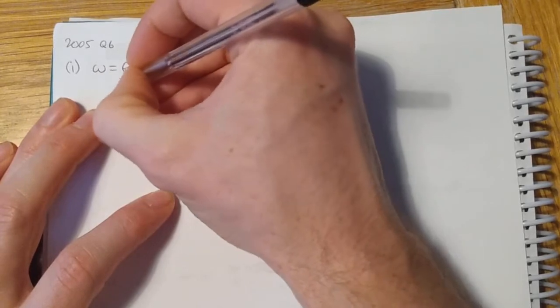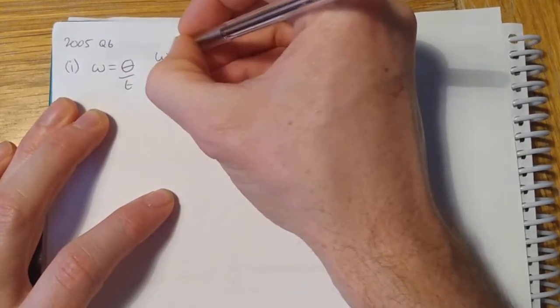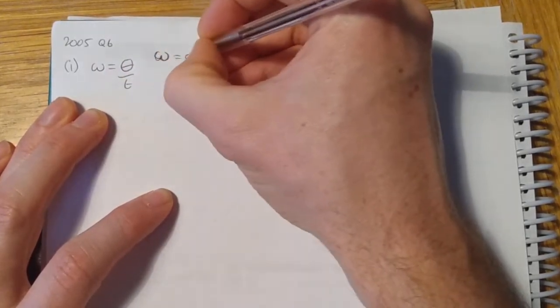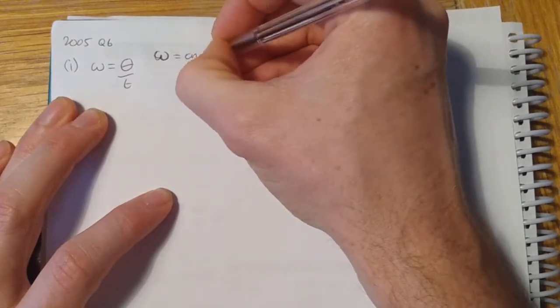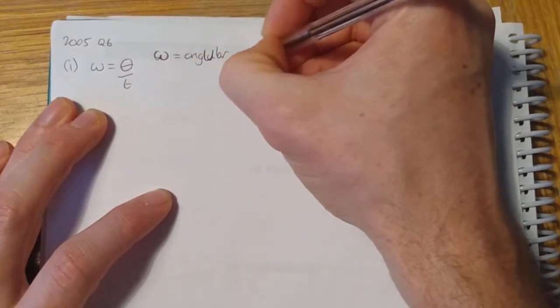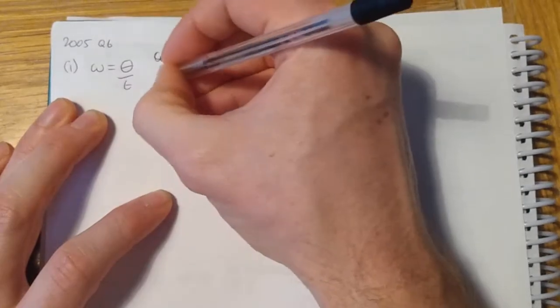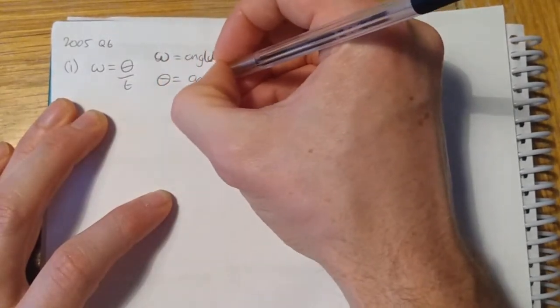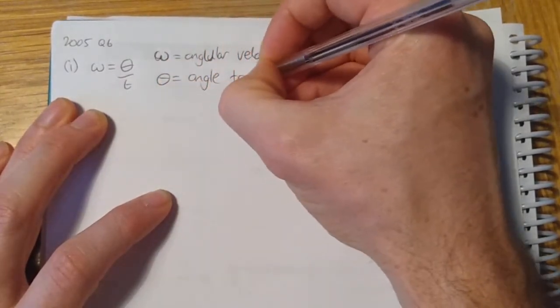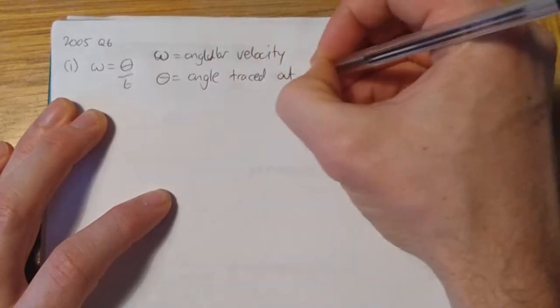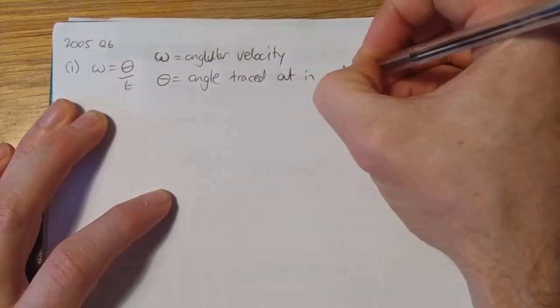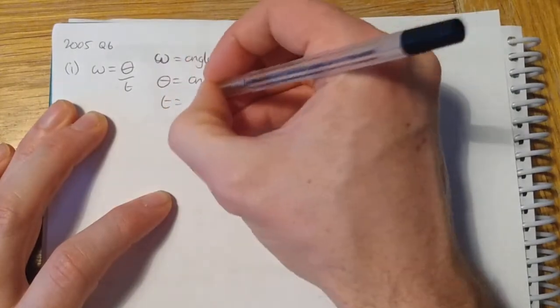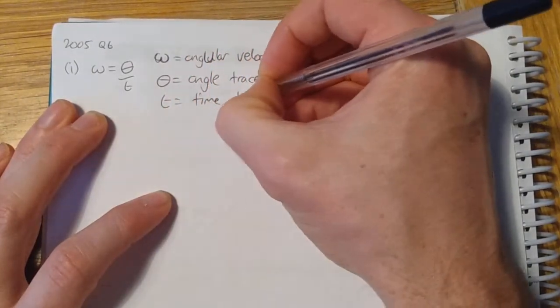So omega is theta over t, where omega is the angular velocity, theta is the angle traced out, and that has to be in radians, and t is the time taken.